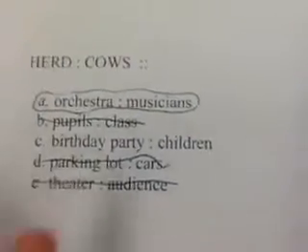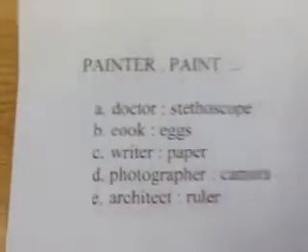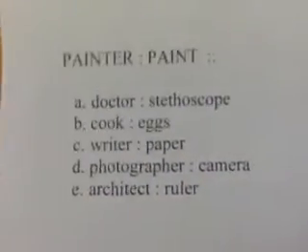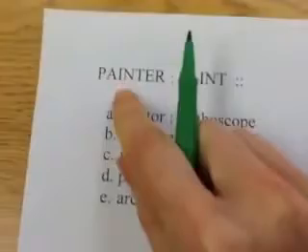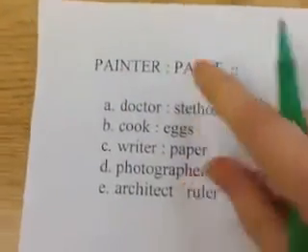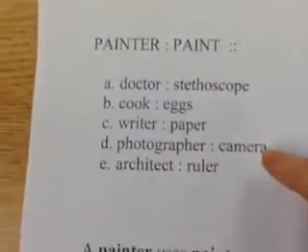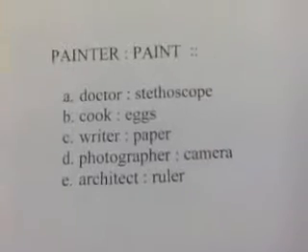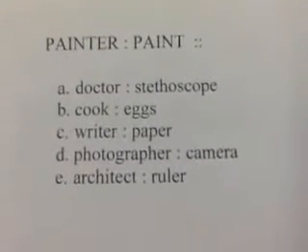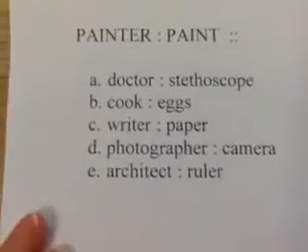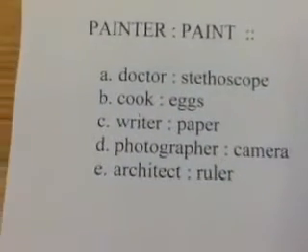Let's try one more problem. This one is particularly tricky. Here's what it looks like. So we've got the word painter is to paint as, and then we need to decide which of these is our best choice for the same relationship. So we need to come up with that sentence that decides what's the relationship between a painter and paint.